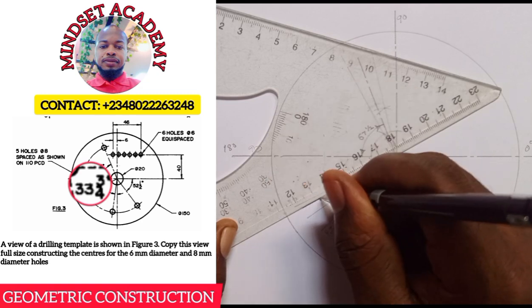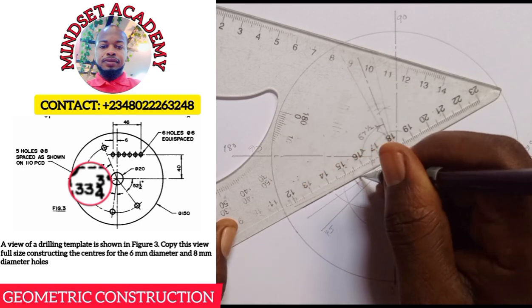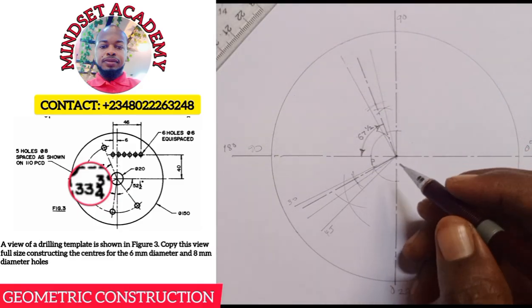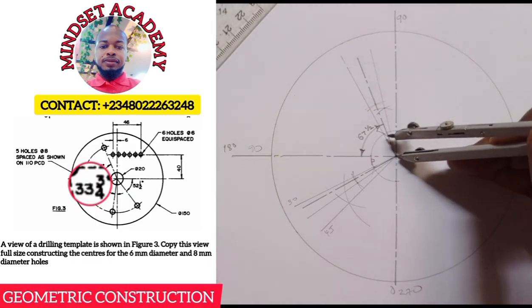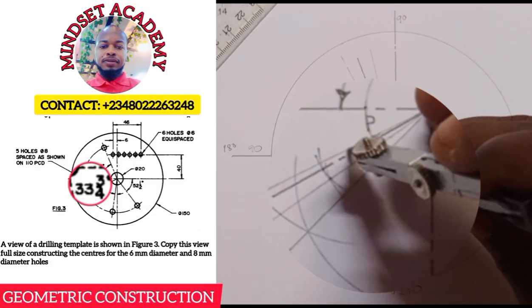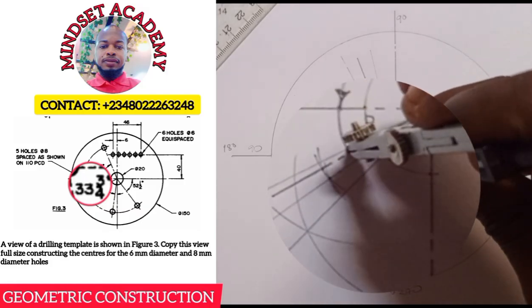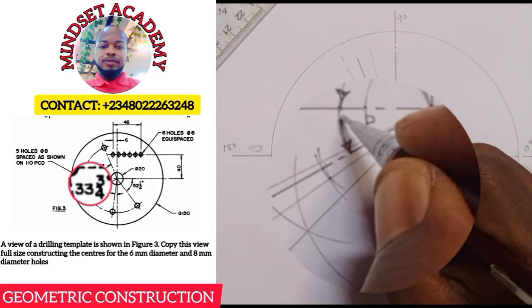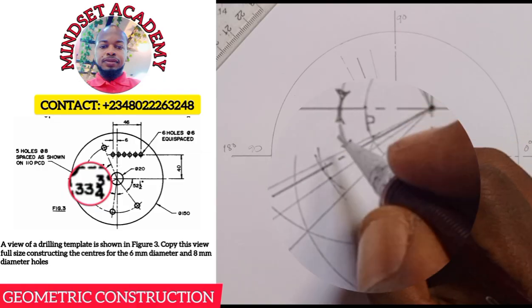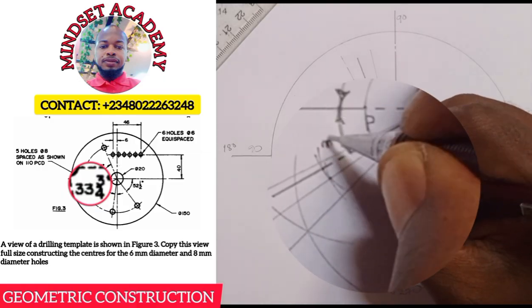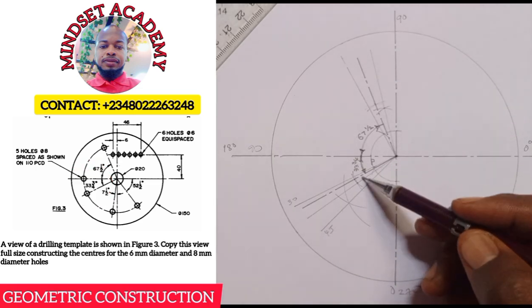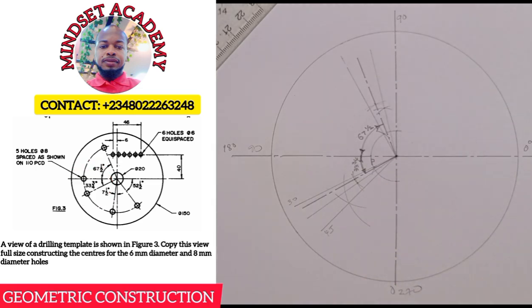Just hidden line, long, center line, short, long, short, long. Can you see that? So meaning that the angle from this point to this point, from this point to this point is what? Is 33 3/4. That's the angle from here to here. Can you see that? So that is the next line that we have.